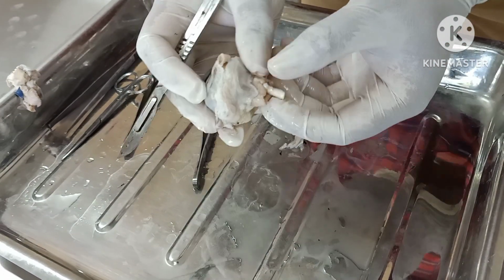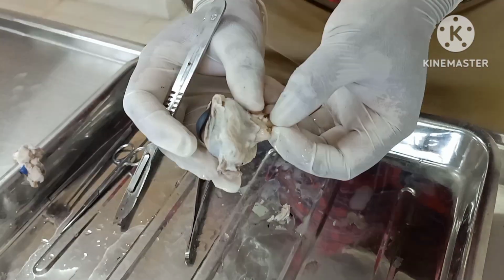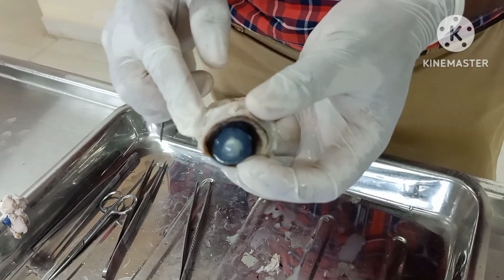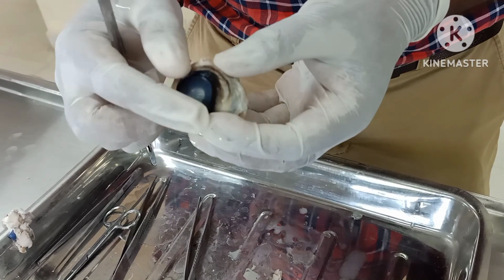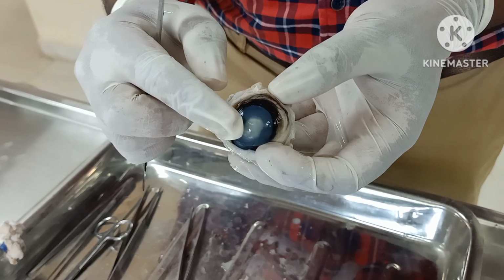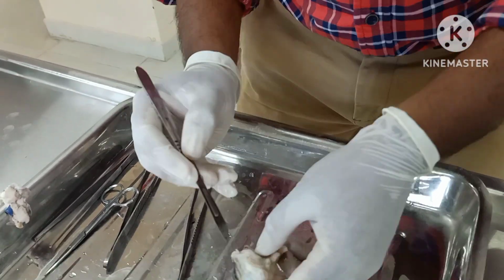In this eyeball, behind what you are seeing is the optic nerve. Anteriorly, what you see here is the cornea. Then this portion is called the sclera. Both are the fibrous coat. The cornea forms 1/6 portion and the sclera forms the 5/6 portion.